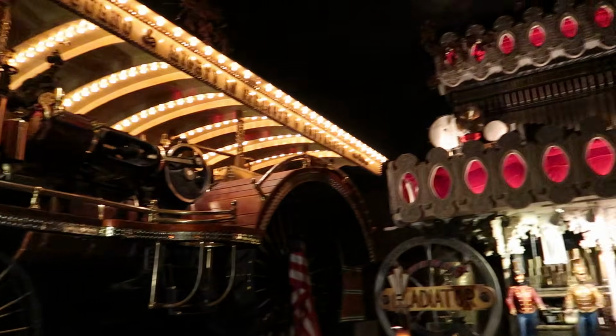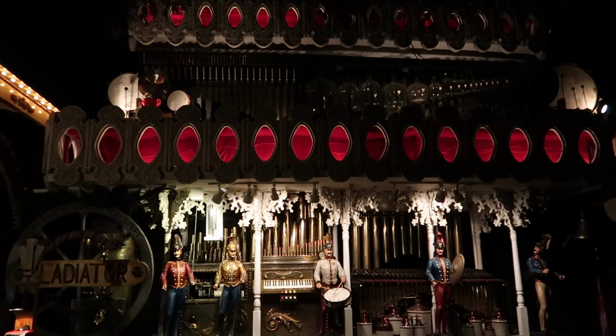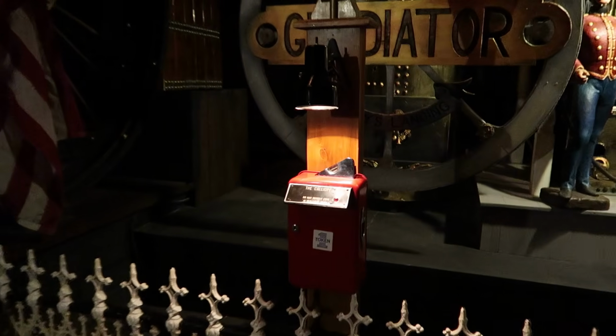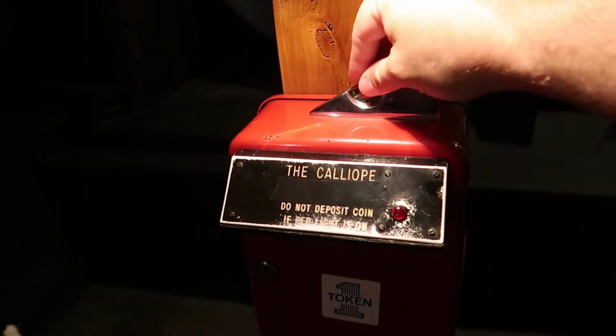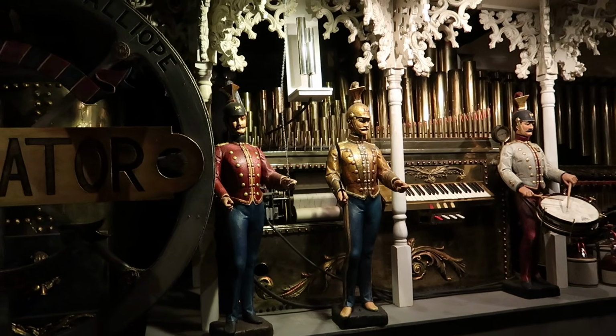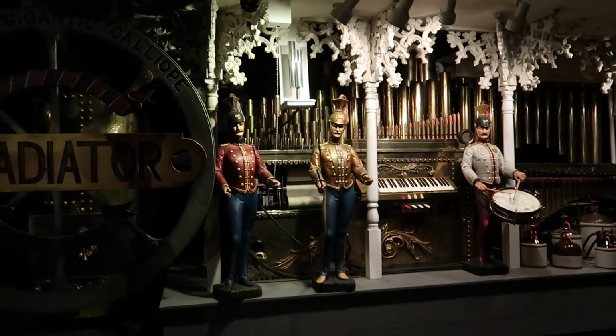And here is the calliope, one of the largest musical instruments here at the House on the Rock. Here we can feed it. Oh, there they go. He pulls the horn.